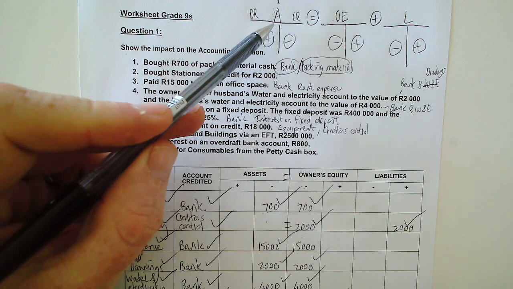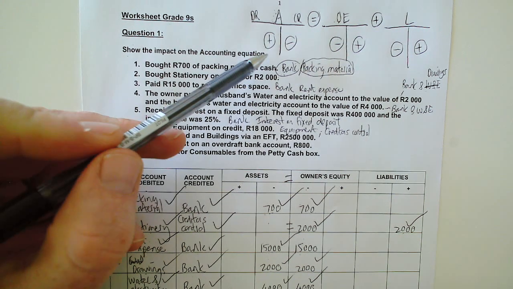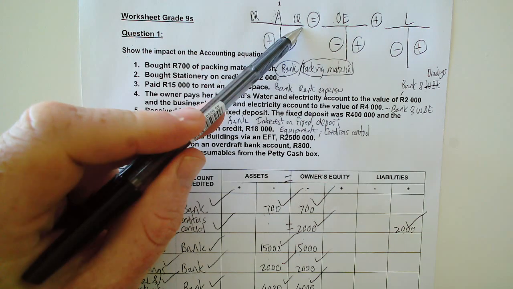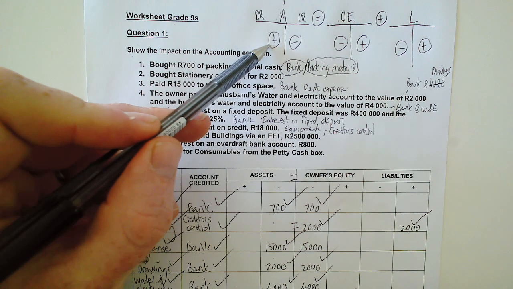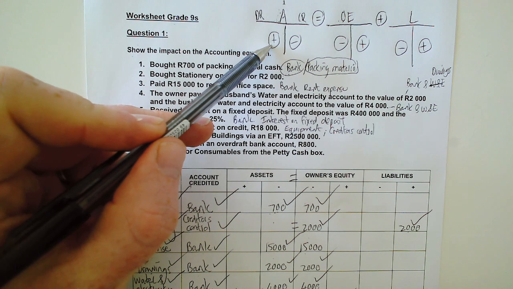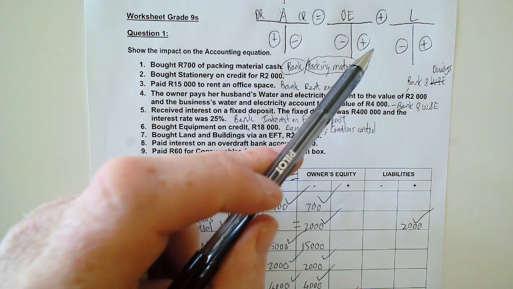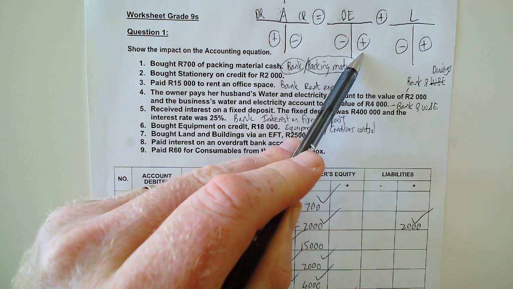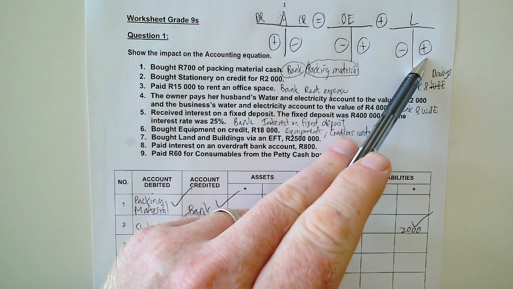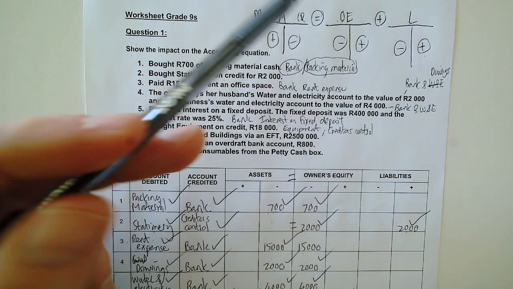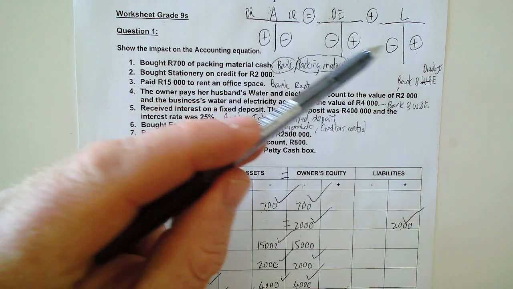The left hand side, you can see the capital letter T, that's why it's called a T account. The left hand side is the debit side, the right hand side is the credit side of any of these accounts. You will see with assets that the plus is on the left hand or debit side and the minus is on the credit side. The pluses are on the credit side for owner's equity, the opposite of assets, and the same for liabilities. The minuses for owner's equity and liabilities are on the left hand or debit side.